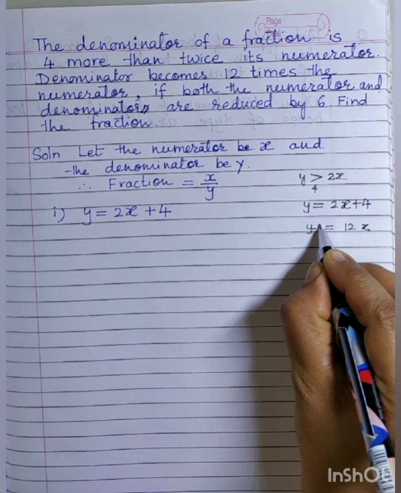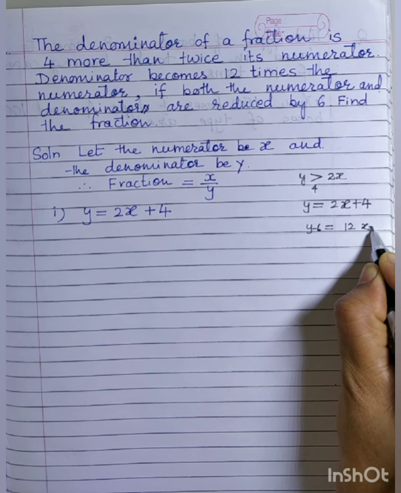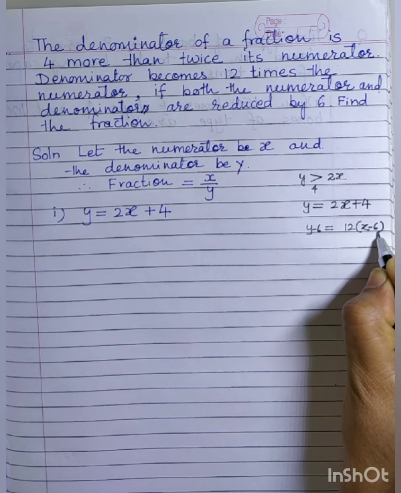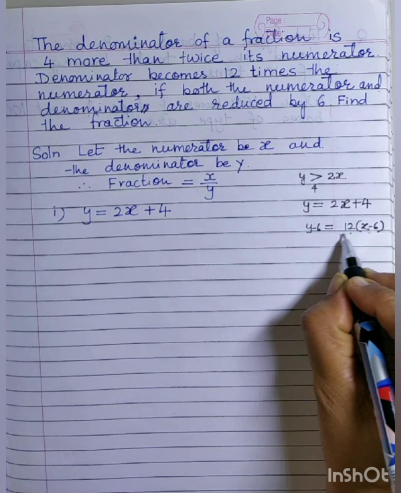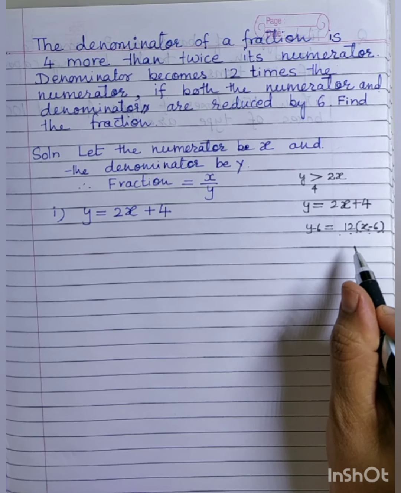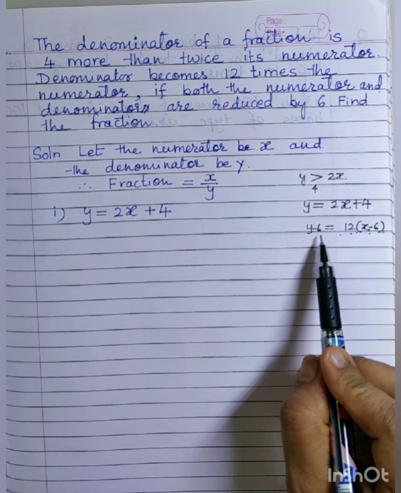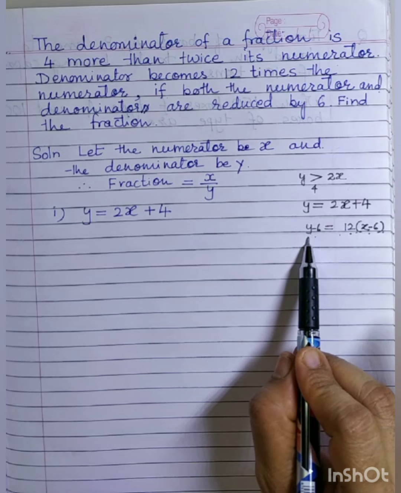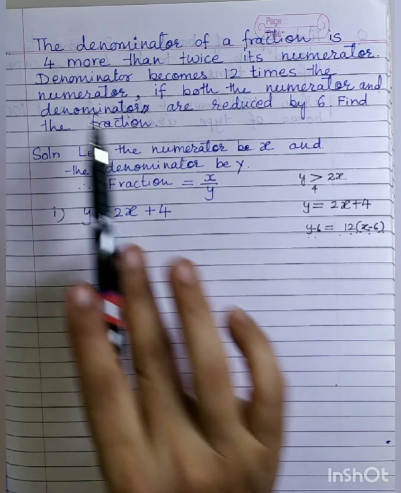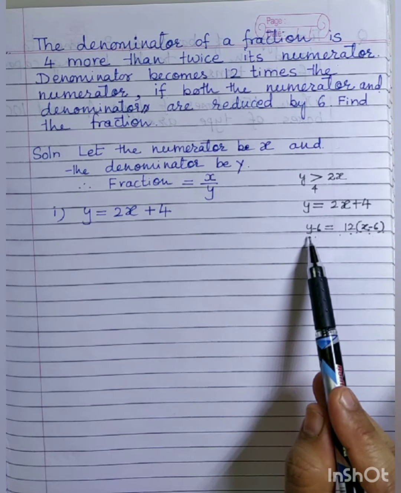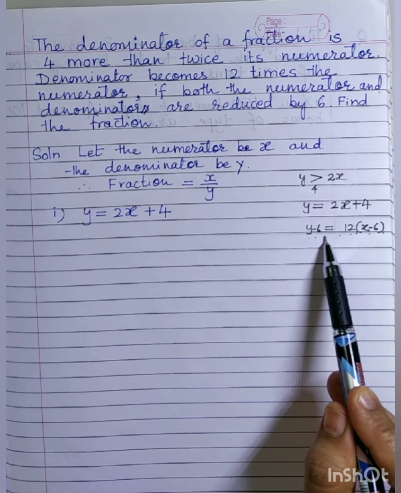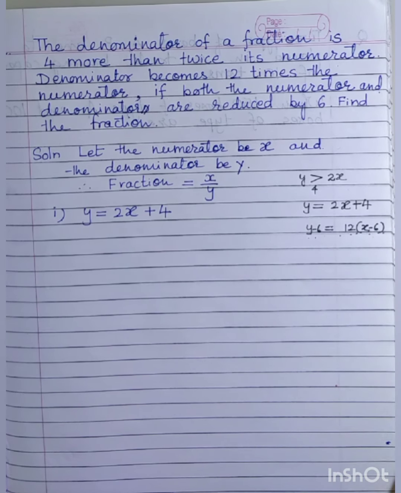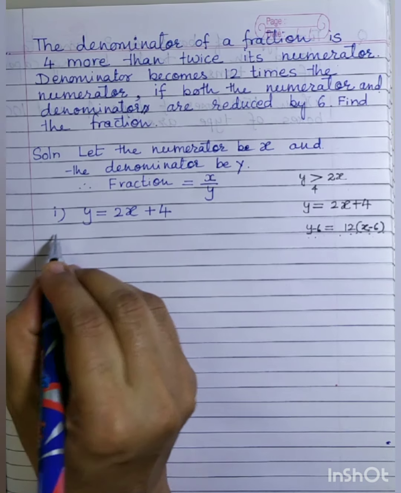So y is also reduced by 6, x is also reduced by 6, and it becomes a binomial, so you need to put a bracket here. When both numerator and denominator are reduced by 6, we get y minus 6 and x minus 6. What is the relation? The reduced denominator becomes 12 times the reduced numerator, right? So in this way also very easily you can find the second equation.